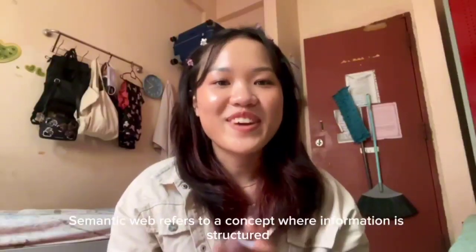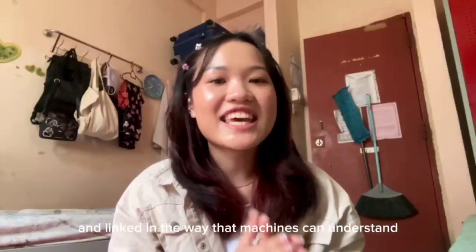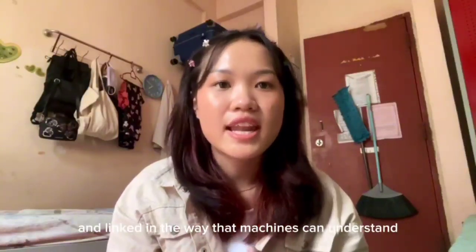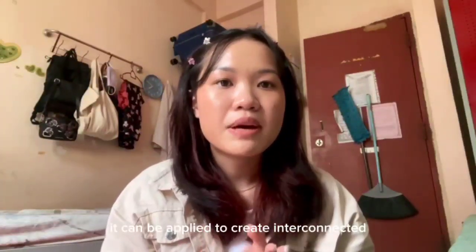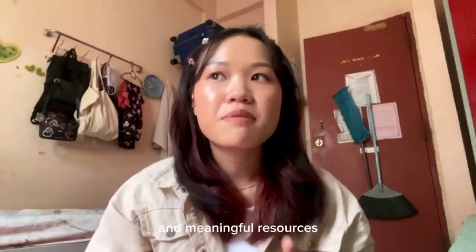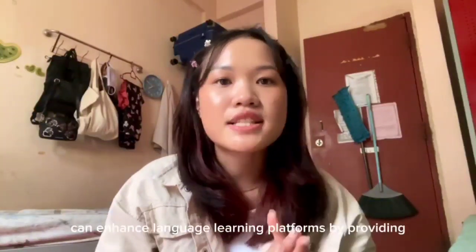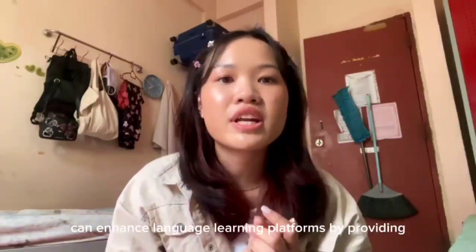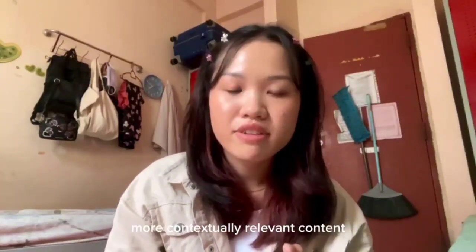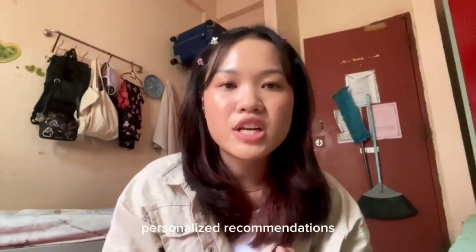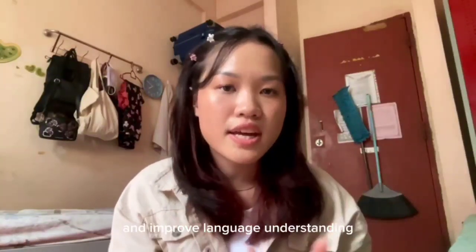refers to a concept where information is structured and linked in a way that machines can understand. In language learning, it can be applied to create interconnected and meaningful resources. So, for example, Semantic Web technologies can enhance language learning platforms by providing more contextually relevant content, personalized recommendations, and improved language understanding through the linked data.